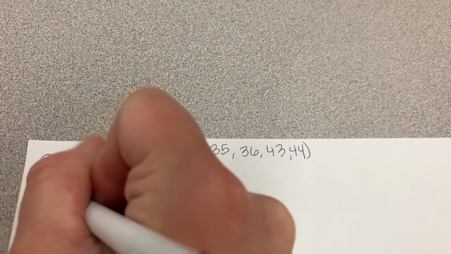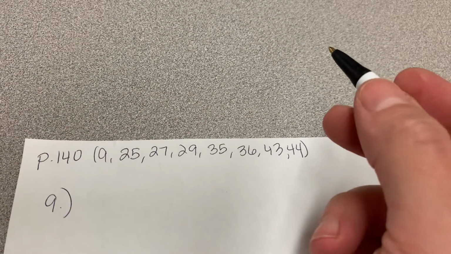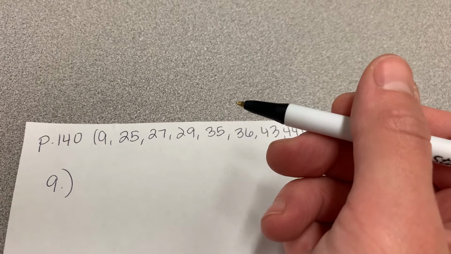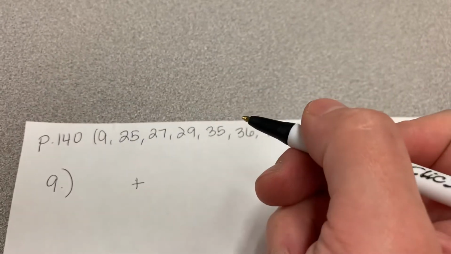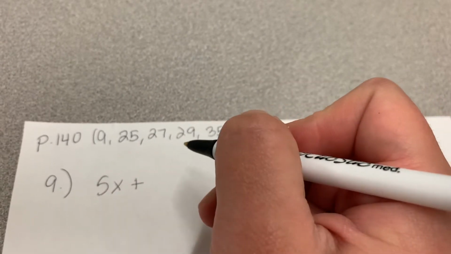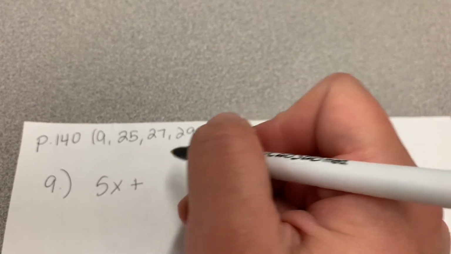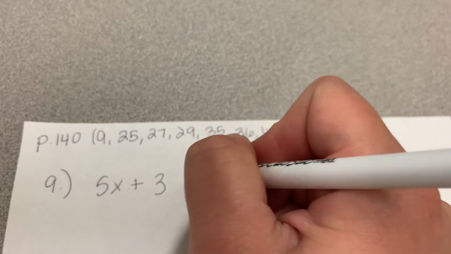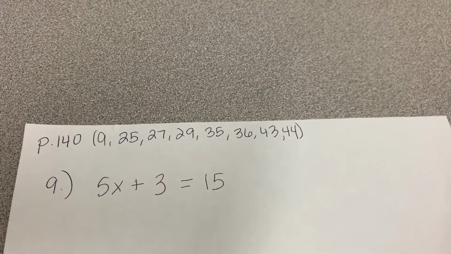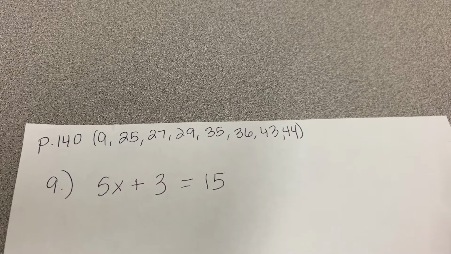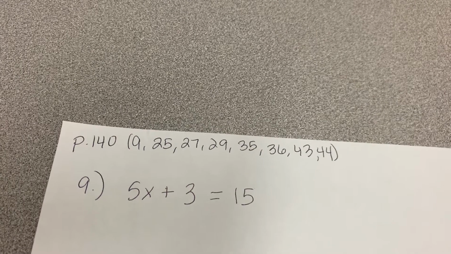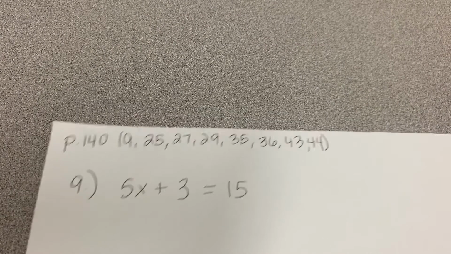And number 9 in your textbook says the sum. So if it says sum, I know there's going to be a plus. The sum of 5 times a number, x, and 3 is the same as 15. The directions just wanted you to translate the sentence into an equation. They didn't ask to solve, so always go back and look at what the directions are saying. So that was number 9.